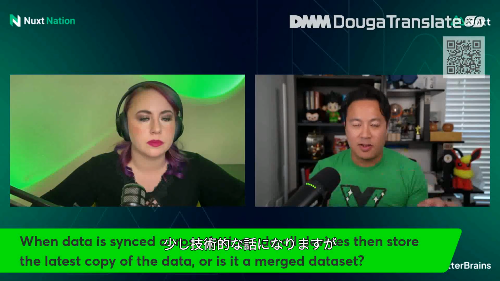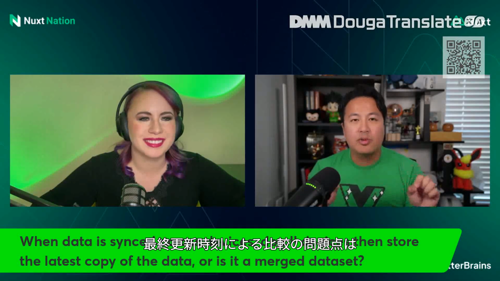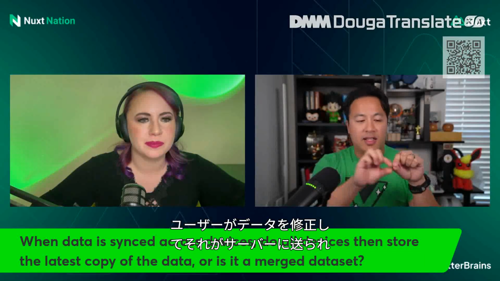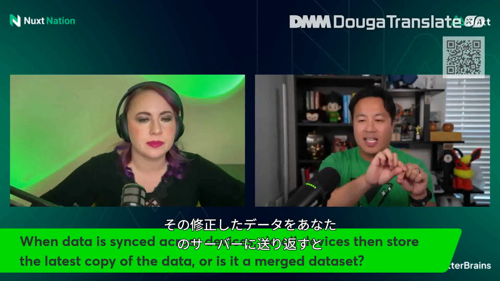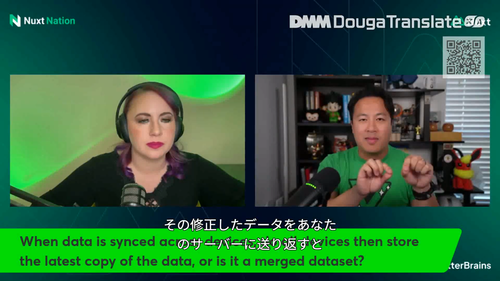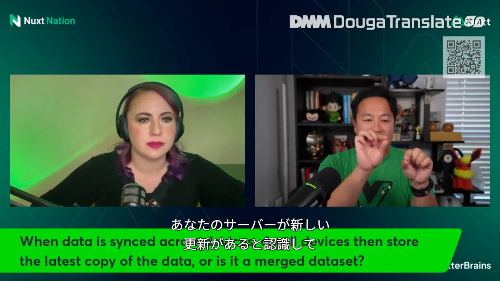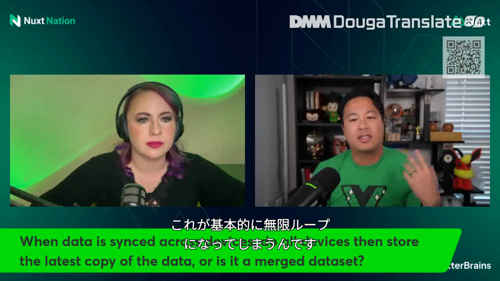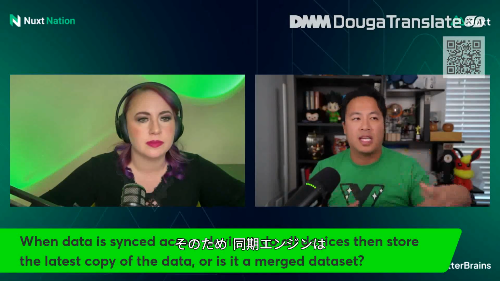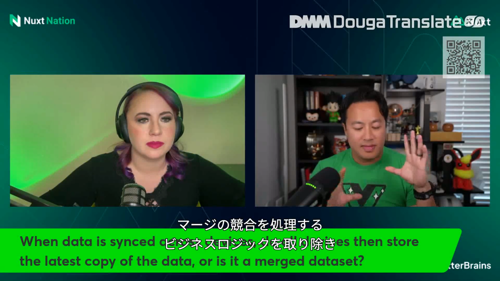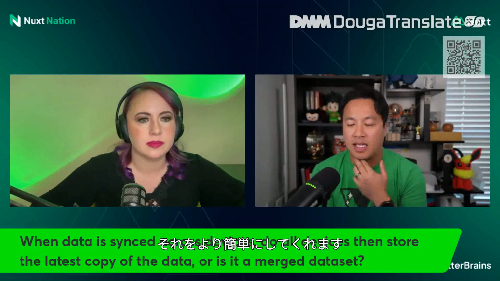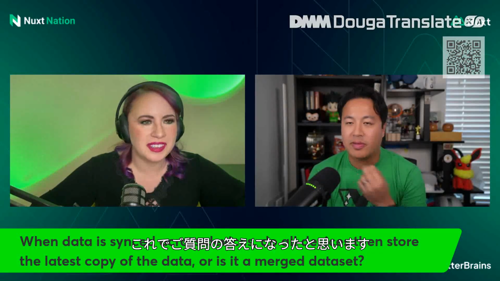Just for a little bit of nerding out, the issue with the last modified comparison point is that if you as a user modify the data and it goes to the server, and the server makes a modification of that data and pushes it back to say that it made a modification, then your side says, oh, there's a new update, and this is basically an infinite loop. Because of that, sync engines help take away the business logic that deals with the merge conflicts, and it makes it a lot easier. So hopefully that helps answer the question.